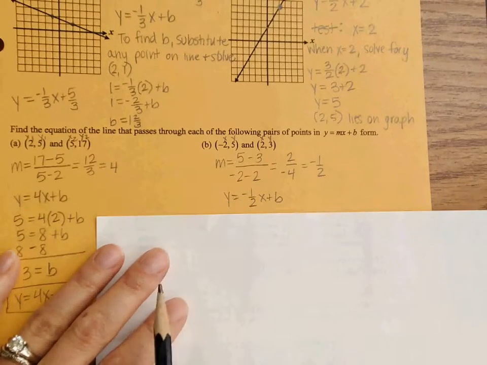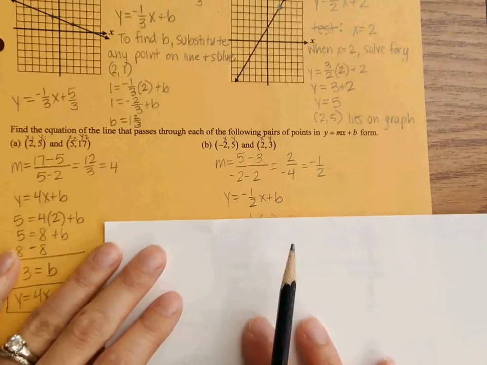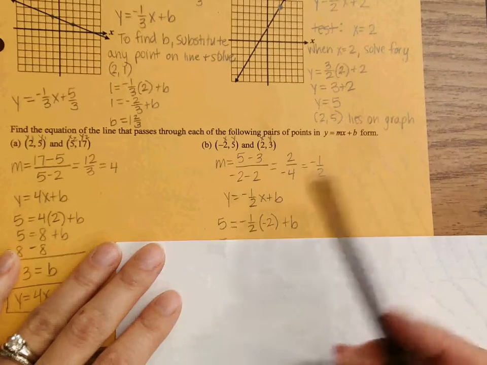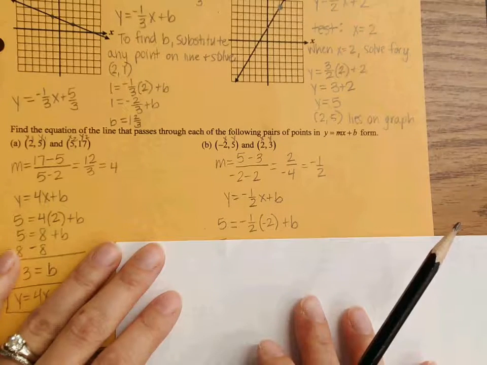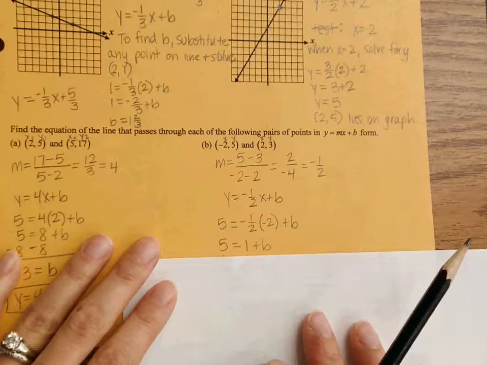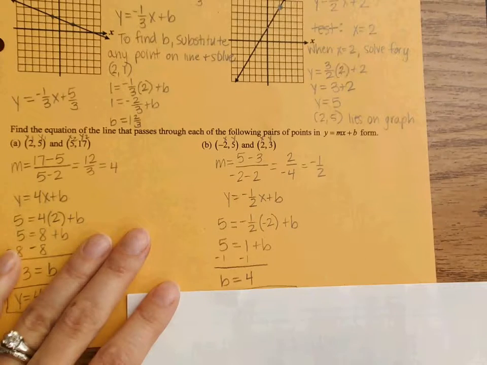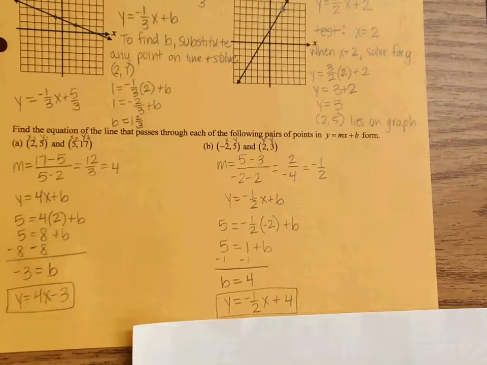From here, I'm going to put this into slope-intercept form. And then again, I realize that b is missing. Okay, so I'm going to make my substitutions. Again, it doesn't matter which ordered pair you pick. Pick whatever is easier for you. I just chose negative 2, 5. So negative 2 in for x, 5 in for y. And then you simplify. So negative 1/2 times negative 2 is 1. Okay, so we have 5 is equal to 1 plus b. I solve for b by subtracting 1 from both sides. b equals 4. And now I can put this into my equation of slope-intercept form. Voila! y equals negative 1/2 x plus 4. All right, I have some more examples on the back, so let's flip this over.